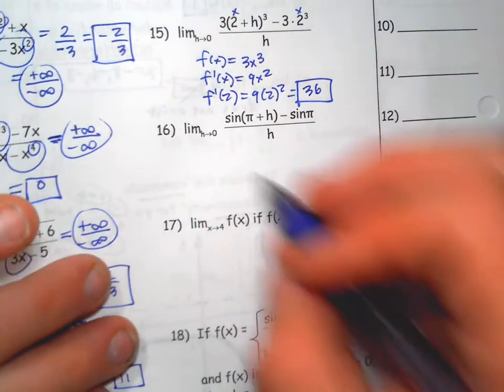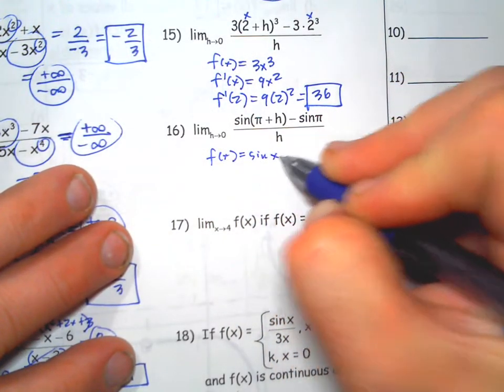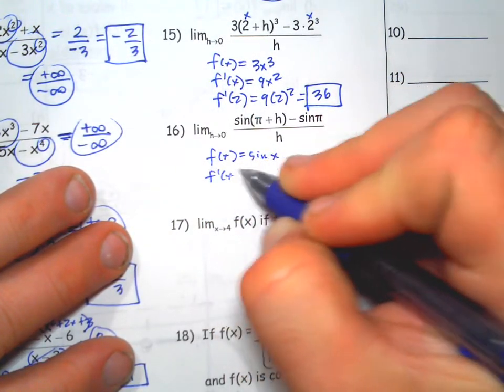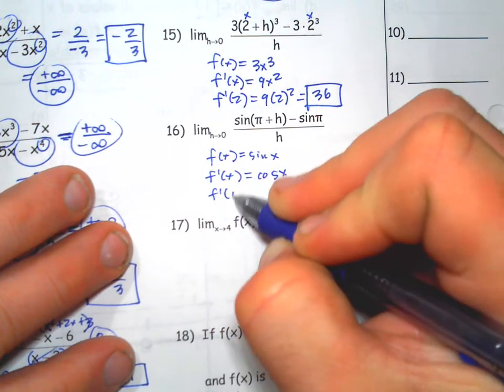Next one. Hey, that's a derivative. What's the function? Sine x. What's the derivative of sine x? Cosine x.